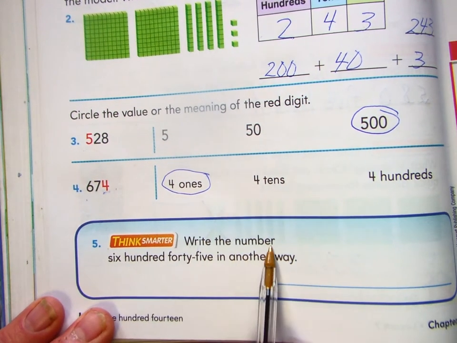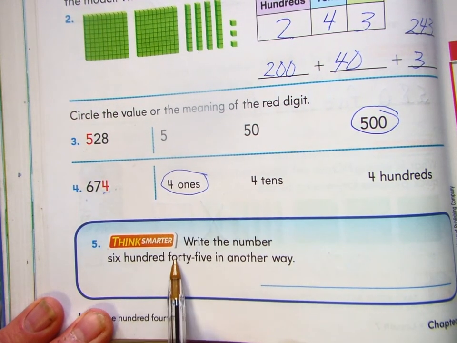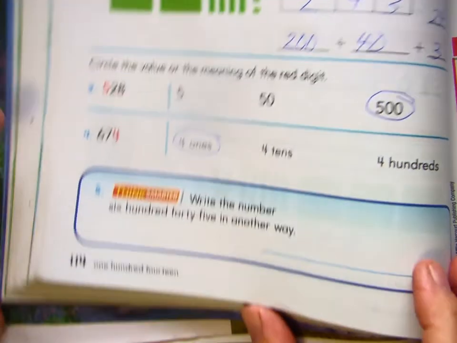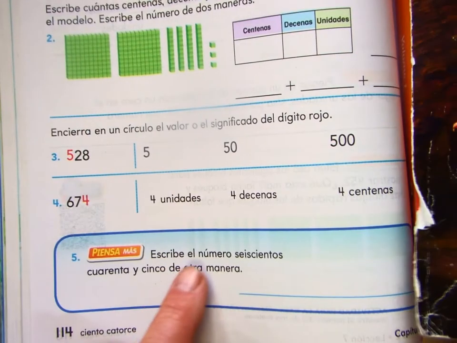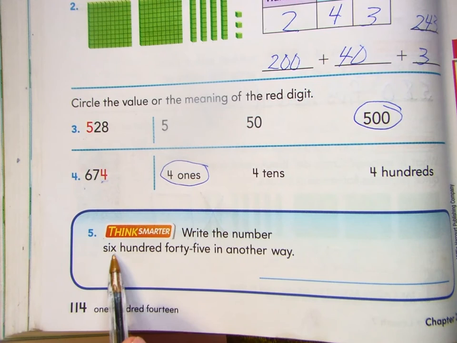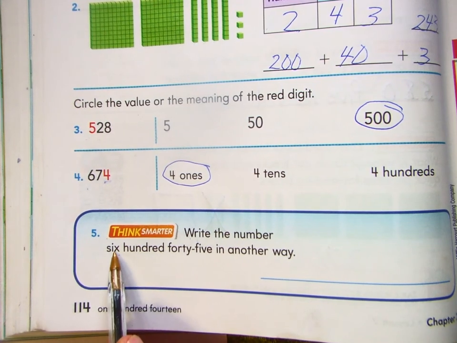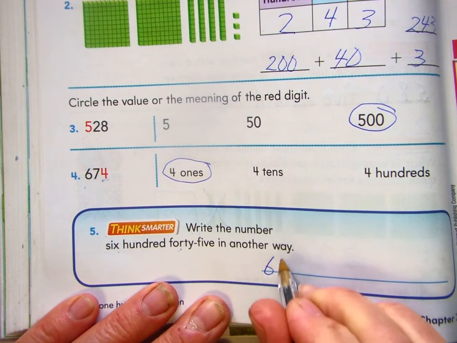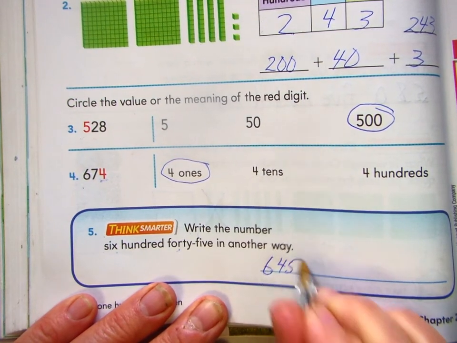Write the number 645 in another way. En español dice, escribe el número 645 de otra manera. Well, the easiest way is just to do what it says. What's the number? 645. That's the easiest way, right?